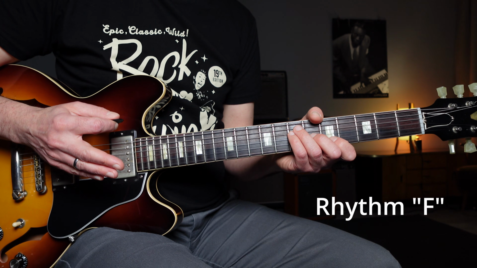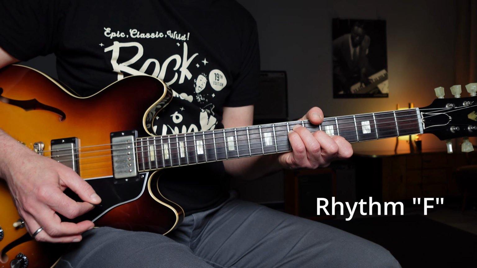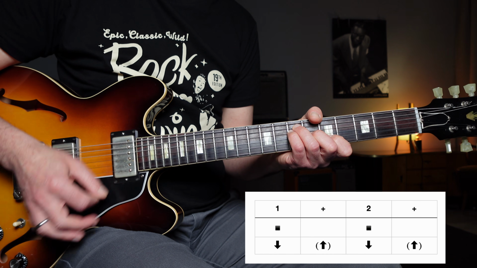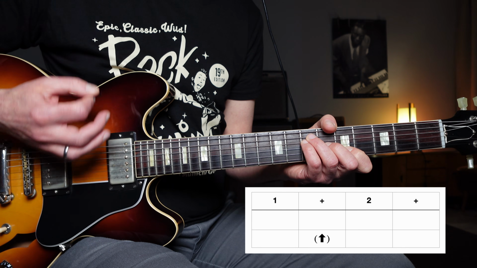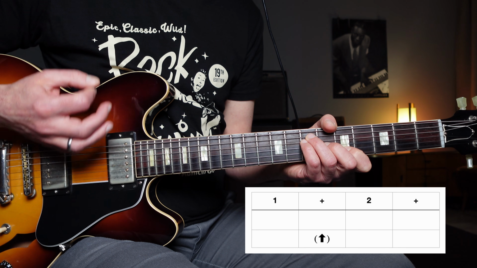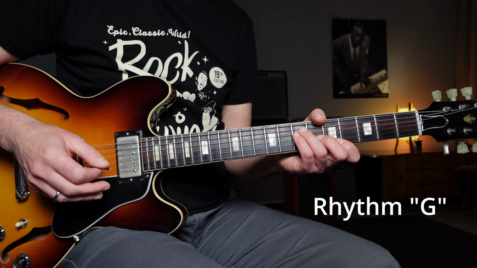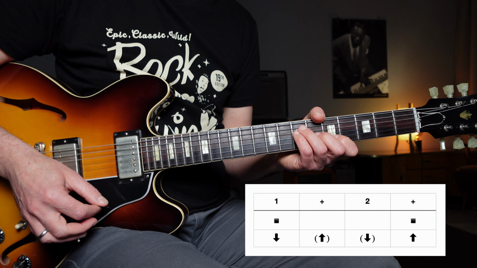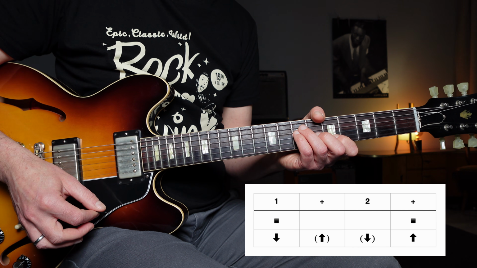The second way is on 1, 2. 1, 2, 1, 2. The next way is on 1, 2 and. 1 and 2 and 1 and 2.